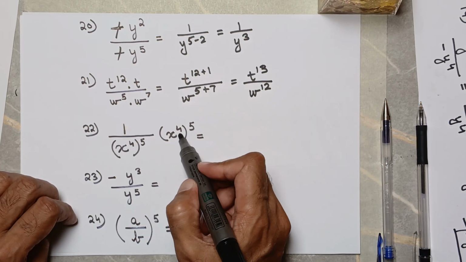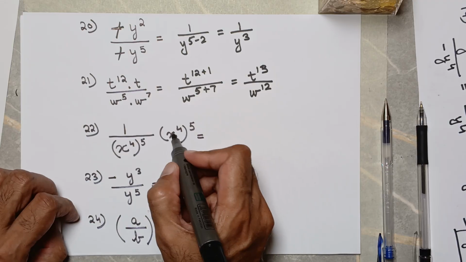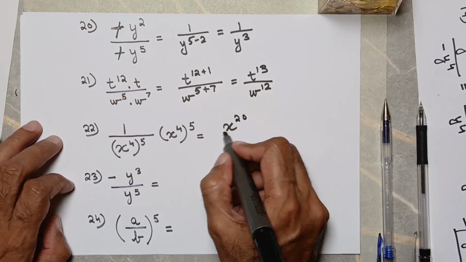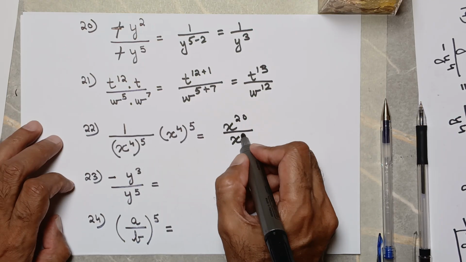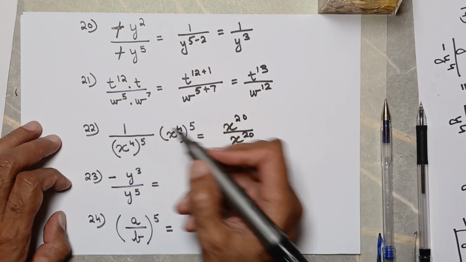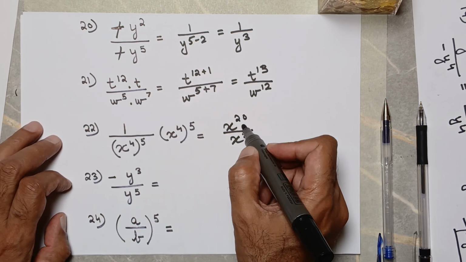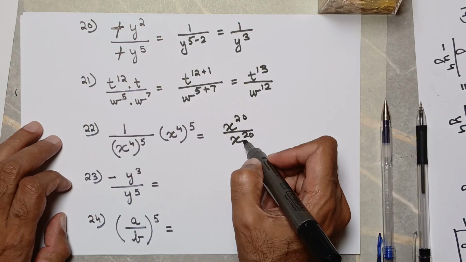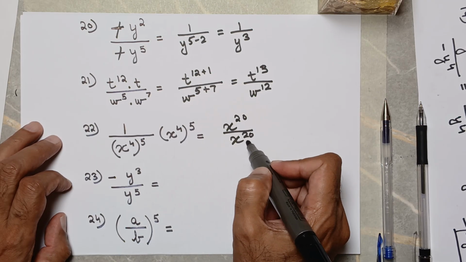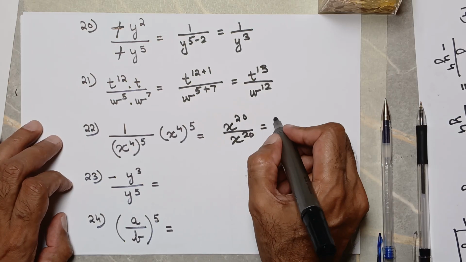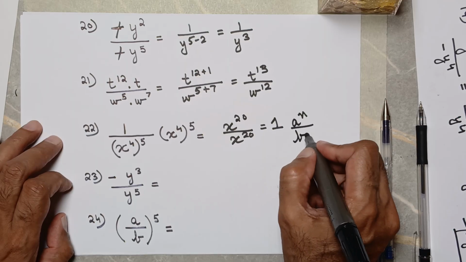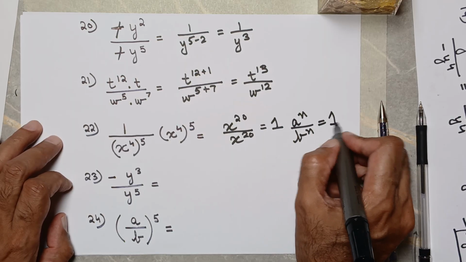Simply x raised to the power 4 over 5. What you are going to do, simply you can write it as x raised to the power 20 over here in the numerator as well as in the denominator. Because this x raised to the power 4 multiplied by 5 can be multiplied by 1 and it can be placed in the numerator, and the same x raised to the power 4 multiplied by 5 will come over here. So here the condition says that it is equal to 1. Why? A raised to the power n, b raised to the power n, that equals 1 over here.